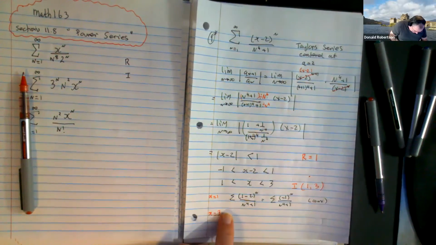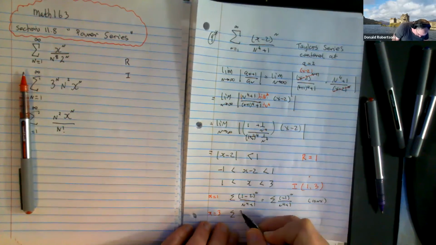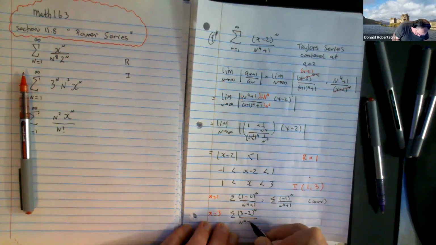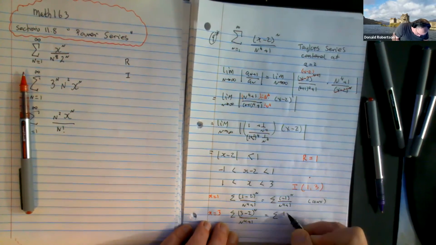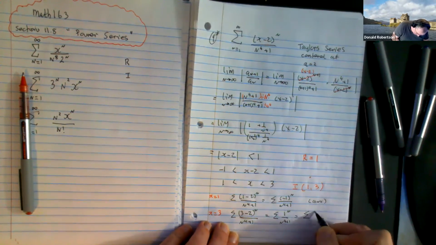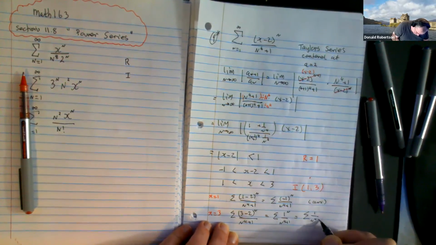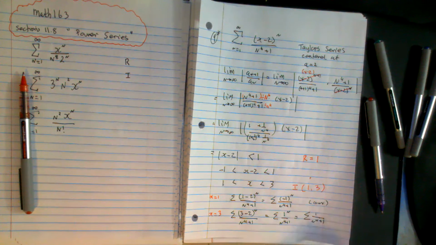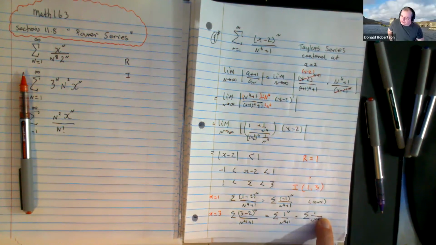Right, if you plug in 3, what do you get? You get 3 take away 2 to the power of n over n to the 4 plus 1. That becomes 1 to the power of n over n to the 4 plus 1. But isn't 1 to the power of everything just 1? Do you see a p-series? Or at least a limit comparison test to a p-series? Will that converge? Yes, isn't it equivalent to a p-series 4?